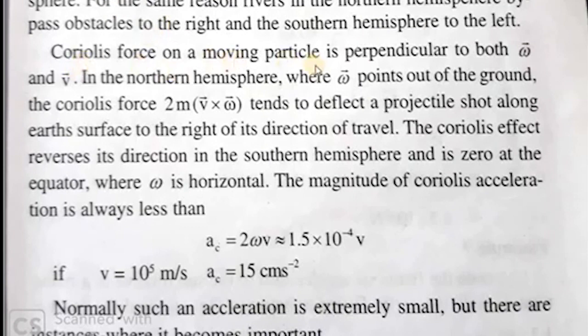Now, Coriolis force on moving particles. In the northern hemisphere, where omega points out of the ground, the Coriolis force is 2m omega cross v, something that you already know. So keep in mind, in the northern hemisphere the force will be towards the right, and in the southern hemisphere it will be towards the left. The same happens for winds and for rivers also.